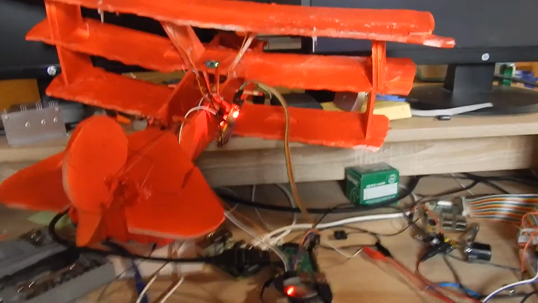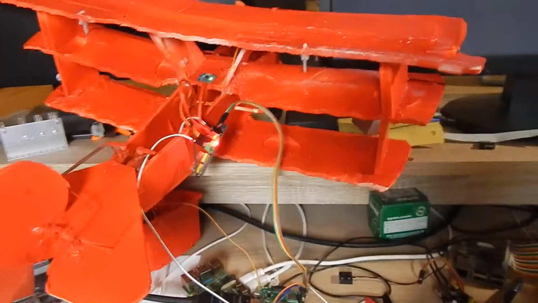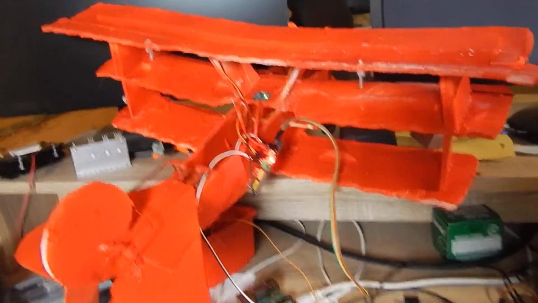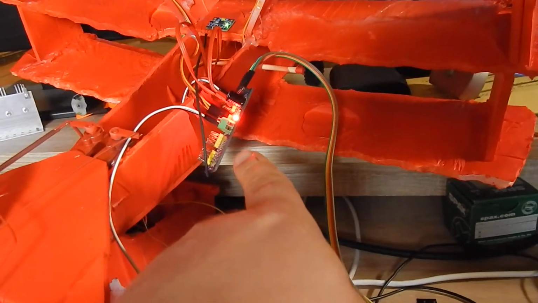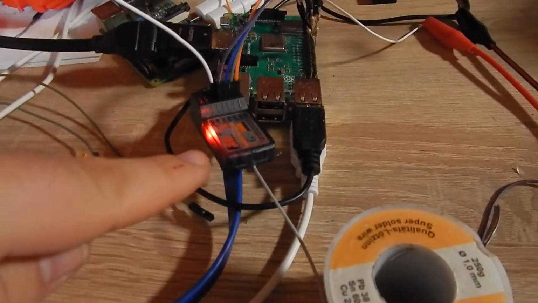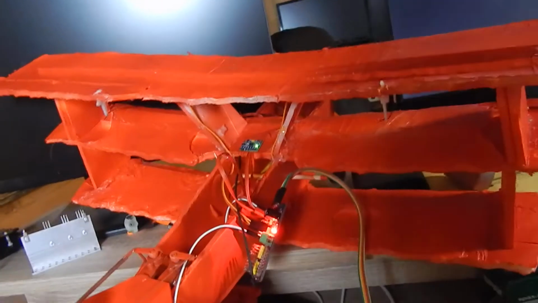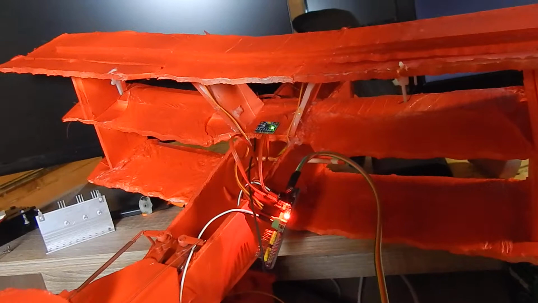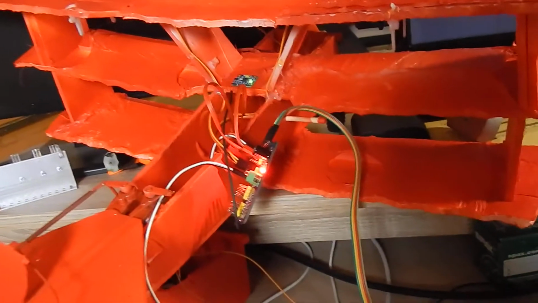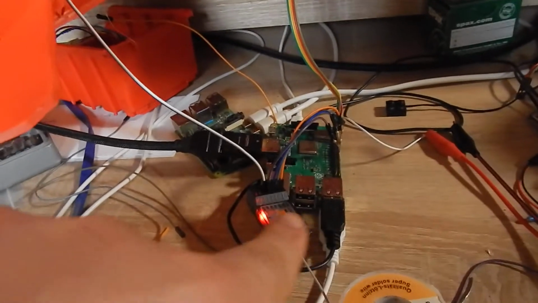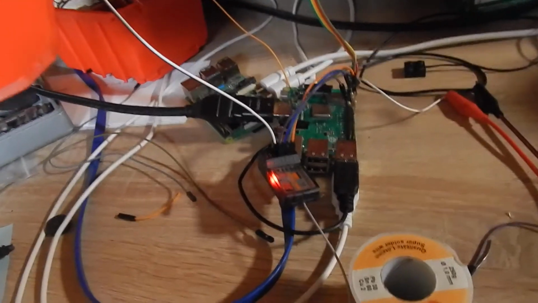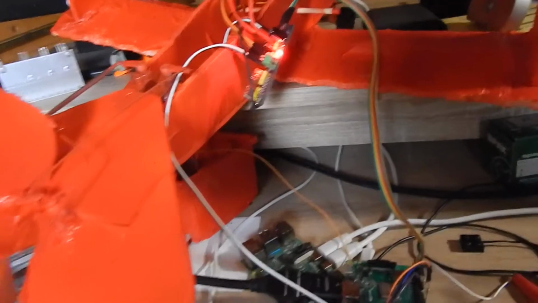This is the first fully functional Raspberry Pi plane. This Fokker DR-I consists of a PWM bank with 16 PWM outputs, a remote control receiver, a Raspberry Pi and an accelerometer. I'm not using the accelerometer right now. I'm just redirecting all the inputs from the remote control receiver to the PWM.